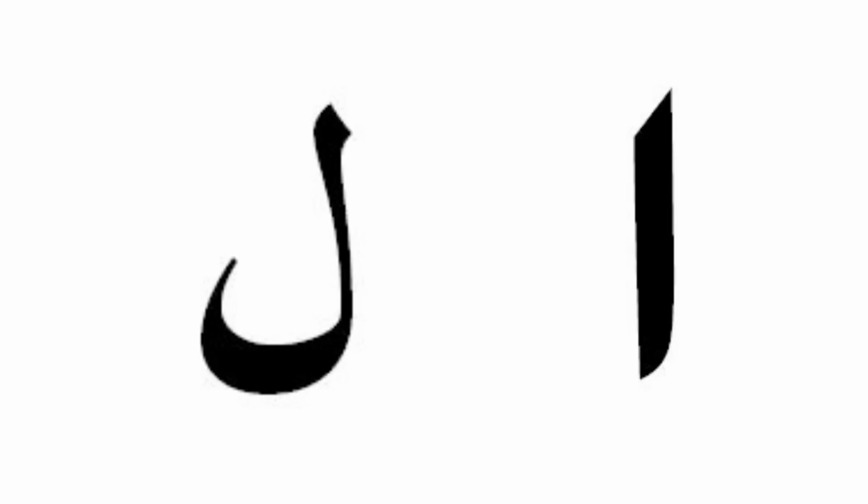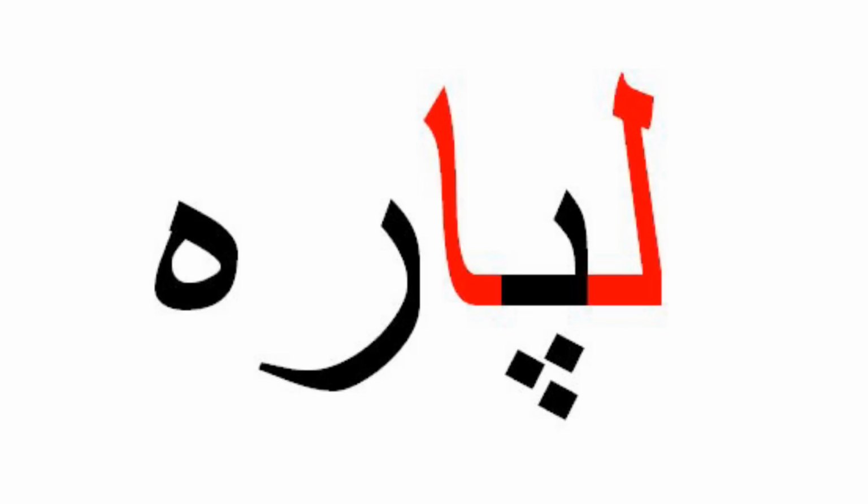When the letter Alif and the letter Lam appear in a word, they look very similar. For example, in the word Lapara, we can see that 2 letters are highlighted in red. They both look very similar. The only difference is that the second highlighted letter does not connect to the following letter, and that helps us determine that it's Alif, because Alif is one of those letters that do not join to the following letter.